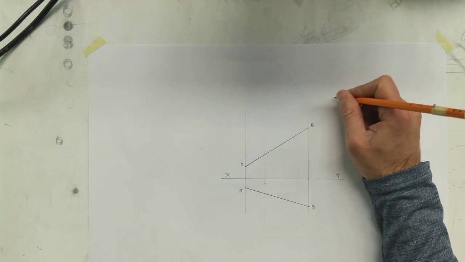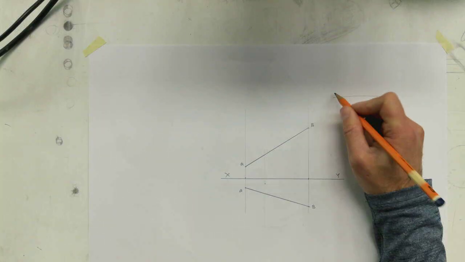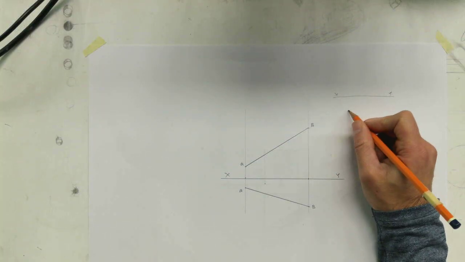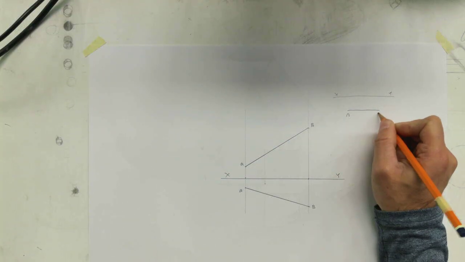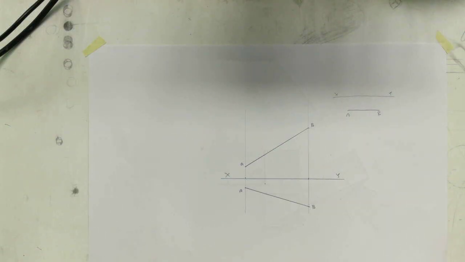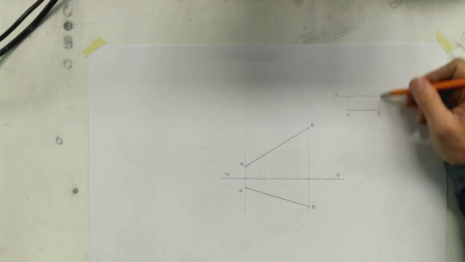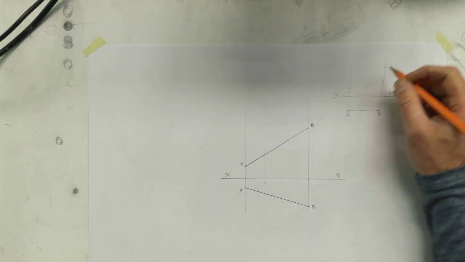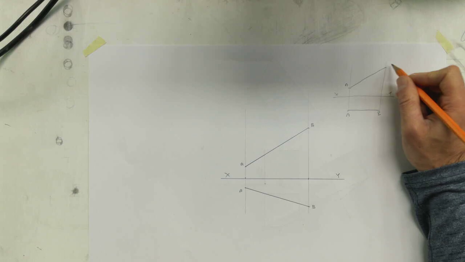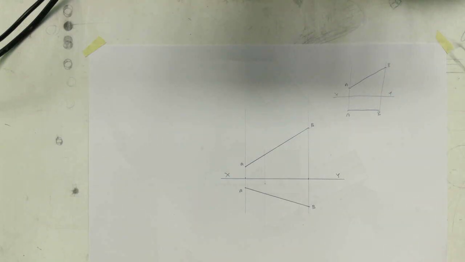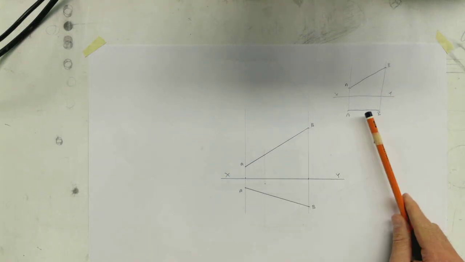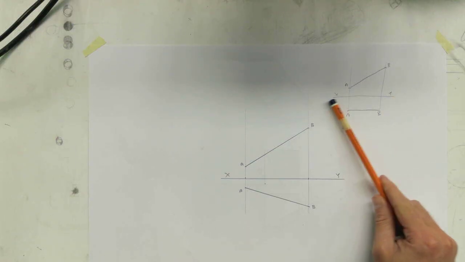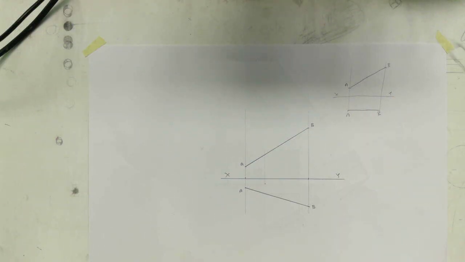So if I took an XY line here, and a plan view of a line AB that is parallel to the XY line, I know it is going to be a true length in the other view. And I can work vice versa. If I have the line in elevation parallel to the XY line, the line in plan will be a true length as a result.